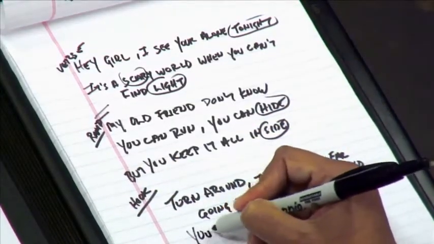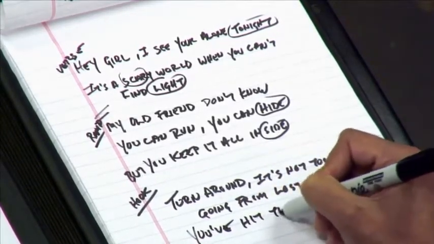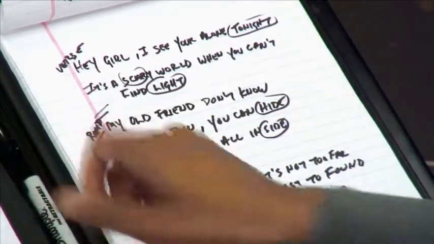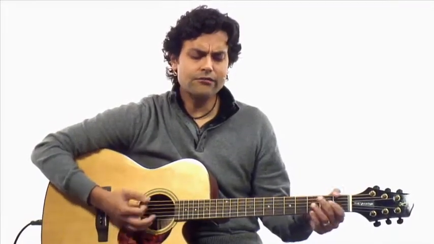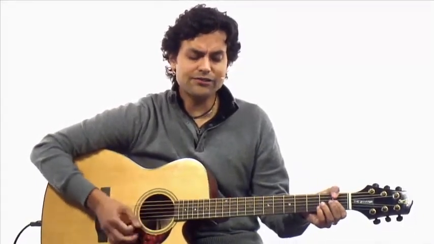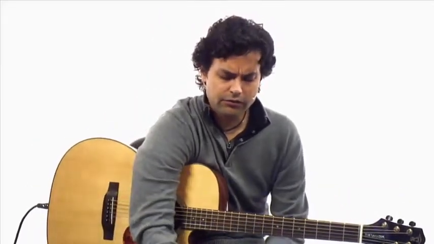And that's exactly what's happened to her. She has hit the ground. You've hit the ground. And I really want to end this chorus with the title of the song. So turn around. It's not too far going from lost to found. You've hit the ground. Don't you fade. I don't want her to fade, which rhymes with sunflower in the shade. So you've hit the ground. Don't you fade. I don't want her to fade.